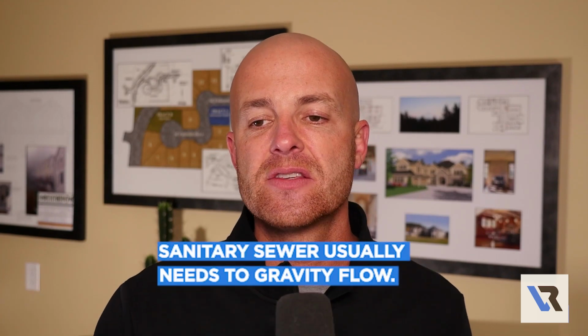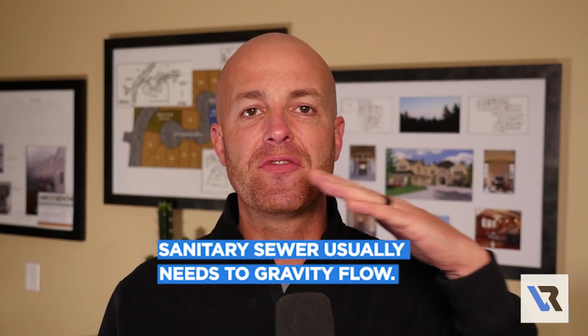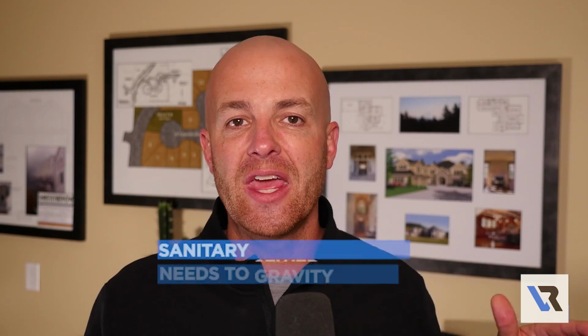And what I mean by this is, take sanitary sewer, right? Sanitary sewer usually needs to gravity flow, meaning that it needs to flow downhill to your main trunk lines that are usually in the public right-of-way. And so sometimes if the jurisdiction won't allow you to pump that sewer uphill, that property becomes undevelopable because it can't gravity flow. Or let's say they will allow you to pump it. Well, that's great, but remember, that's yet an additional cost to your development to put in those pumps, right? Often called pump stations or lift stations. And those aren't cheap.